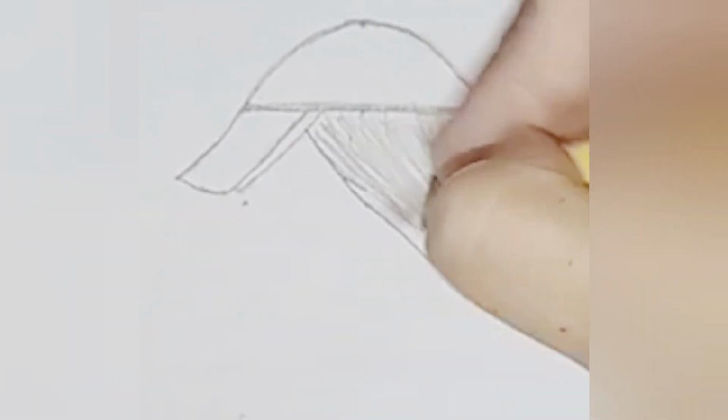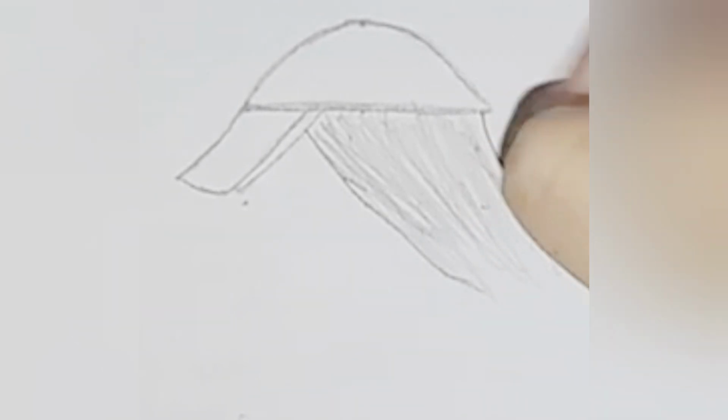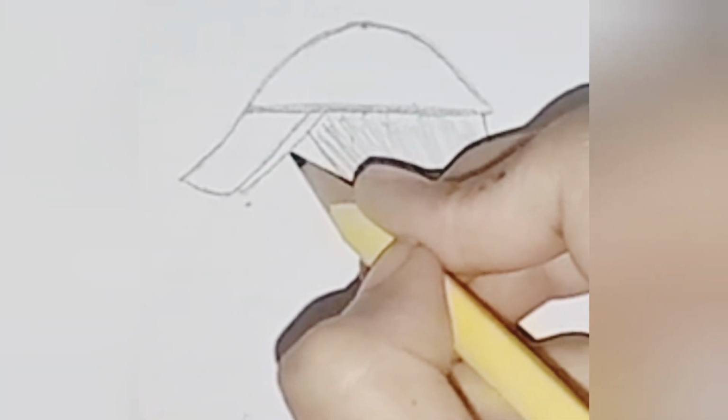Let's unleash our creativity and bring this character to life on paper. Get your pencils ready and let the artistic adventure begin.